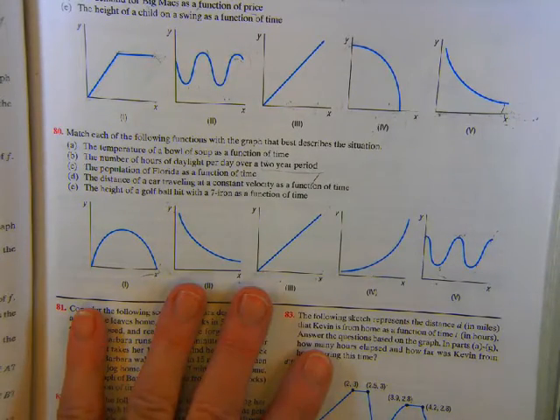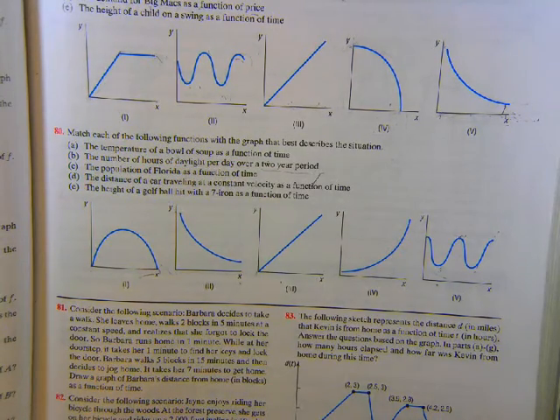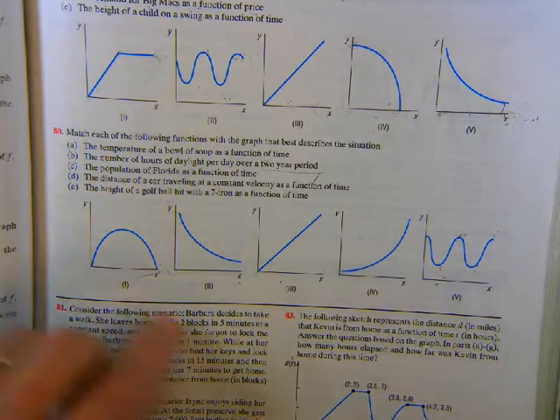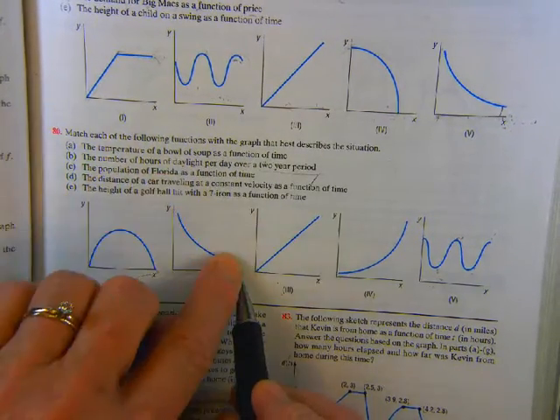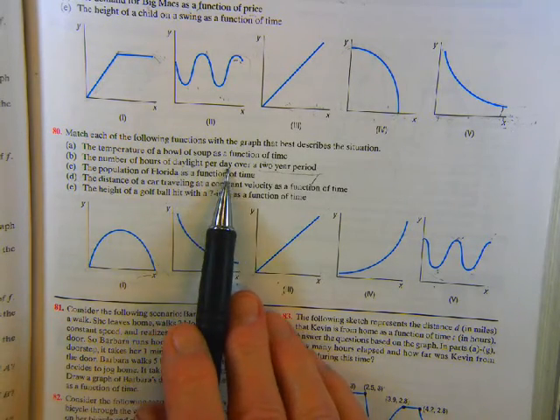Did you have any trouble with your matching here? Was this any easier or harder? The temperature of a bowl of soup is a function of time. Which one is that? 2. It's kind of like the price. As time gets more, the temperature is going down. It's inverse.